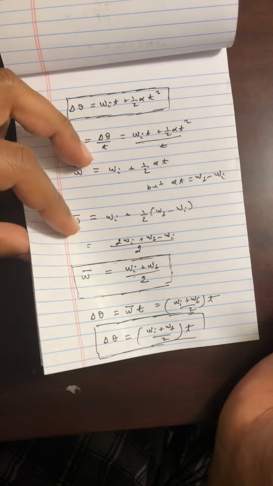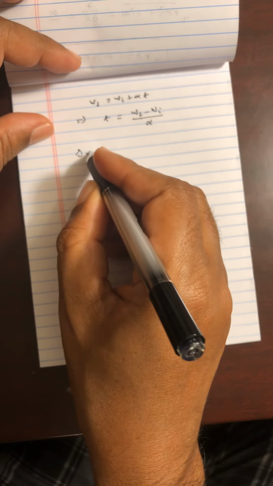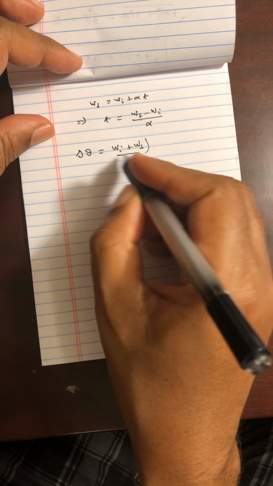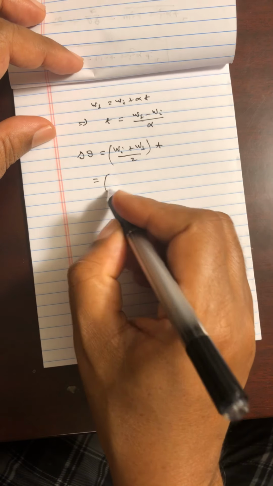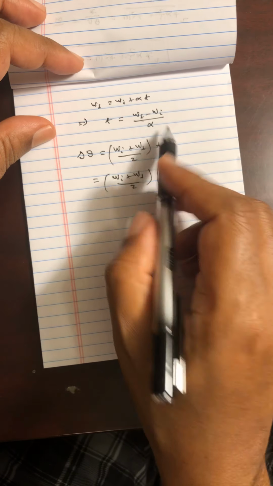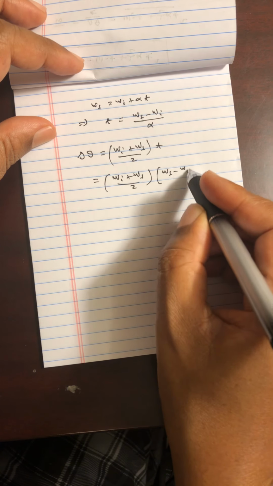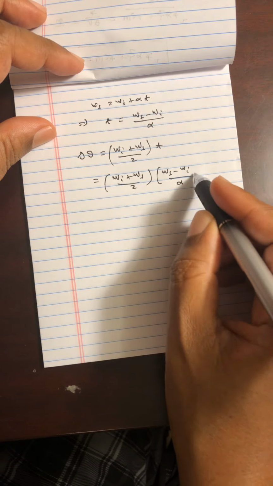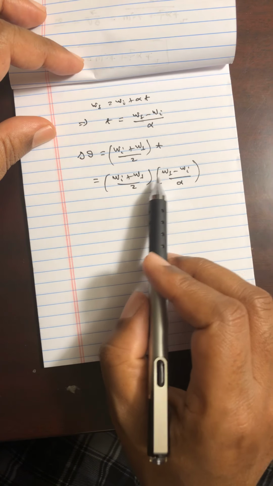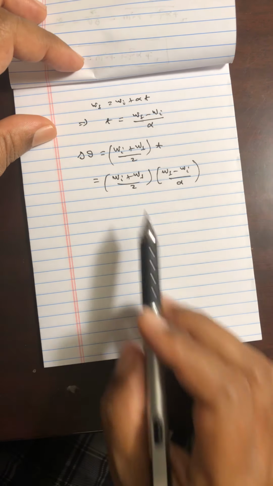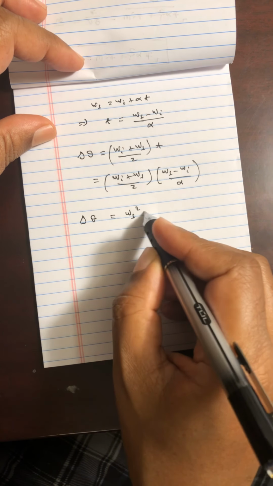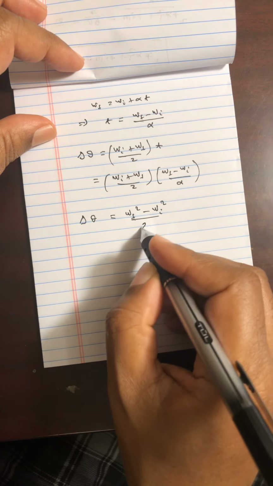So let's start with this formula: delta theta equals omega initial plus omega final over 2 times t. So that is omega initial plus omega final over 2 times this expression over here, omega final minus omega initial divided by alpha. This is the product of sum and difference. If you remember algebra, it is simply equal to the difference between the squares. So you've got delta theta equals omega final squared minus omega initial squared divided by 2 alpha.